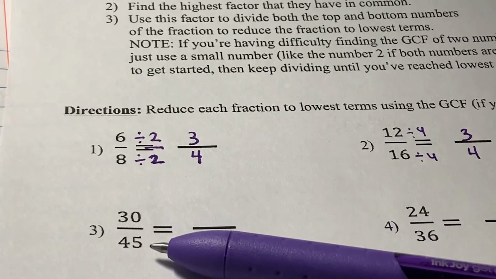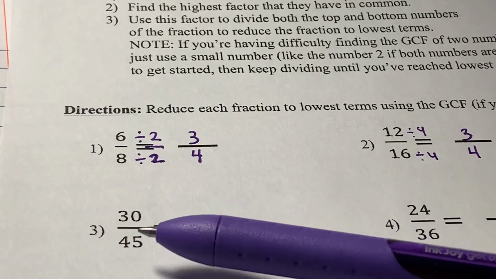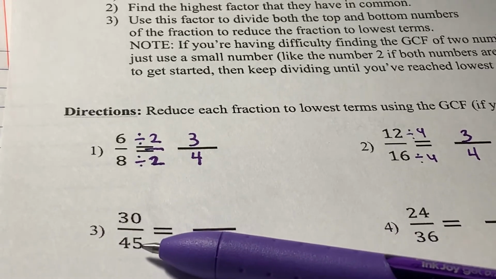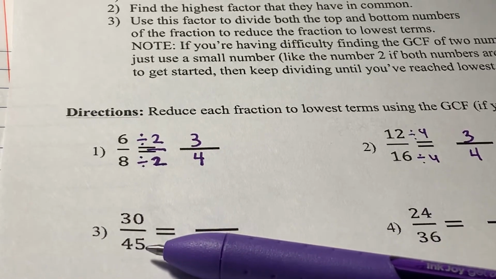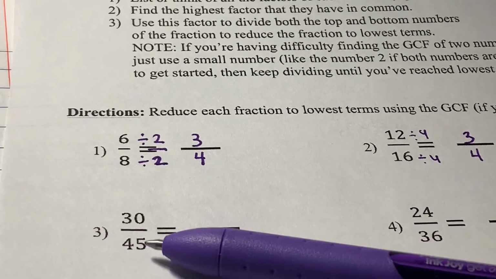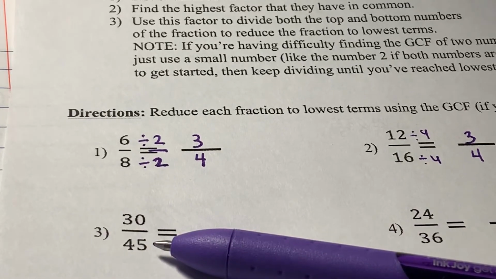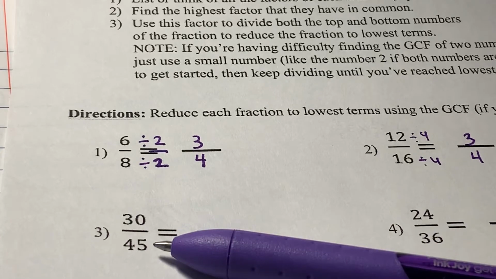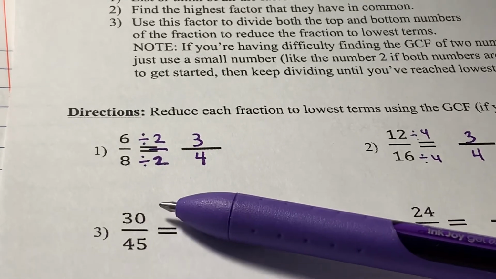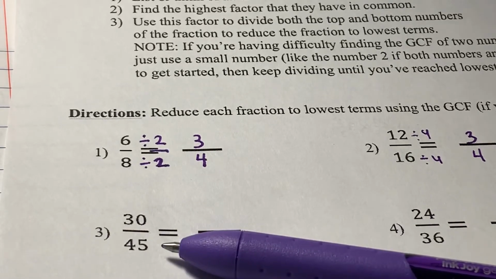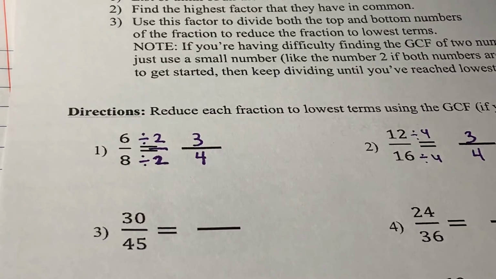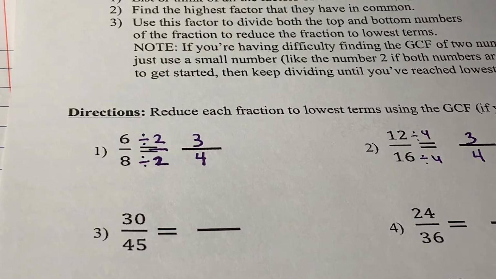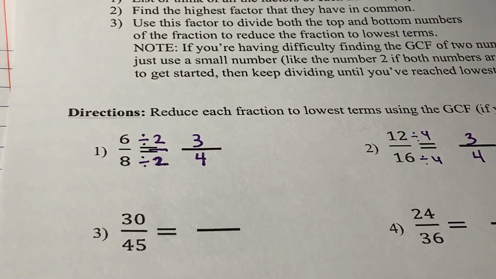And if we use our divisibility rule for 3, right, let's do it. 4 plus 5 is 9. 9 is in the 3 times table. Therefore, 45 can be divided by 3 evenly as well. So we could use 3 to divide into 30 and 45. However, my question to you is, would that be the greatest common factor?